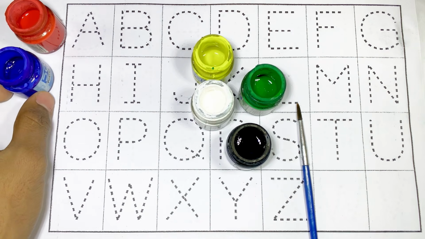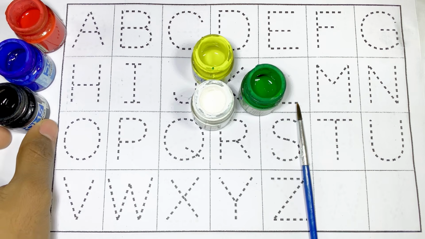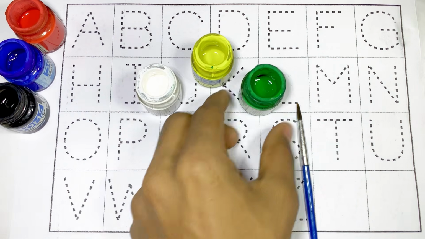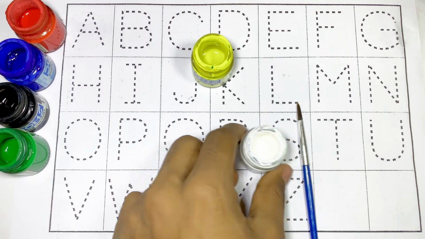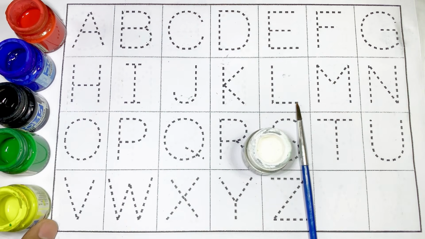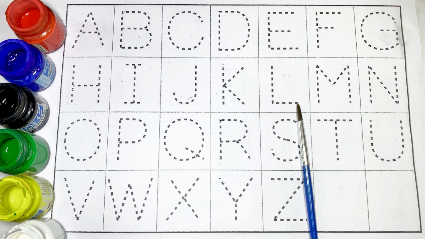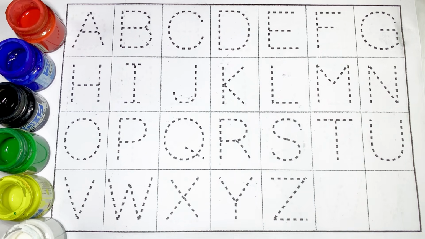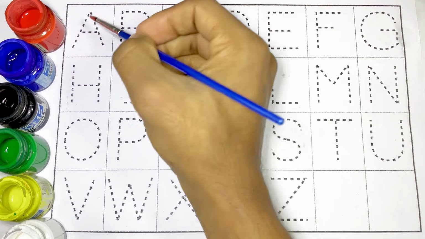Red color, blue color, black color, green color, yellow color, and white color. Kids, now you draw alphabets. And first you draw A and use red color.